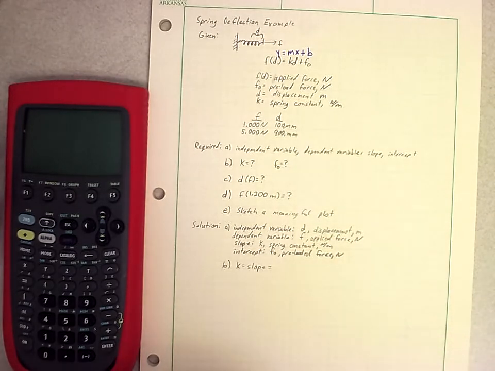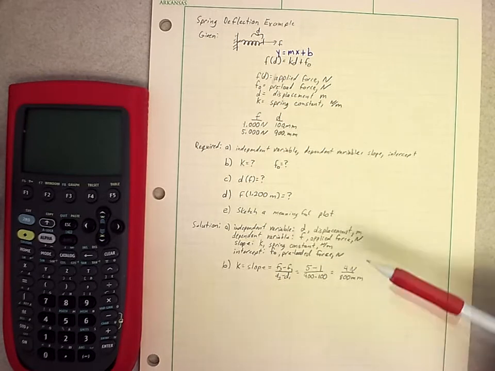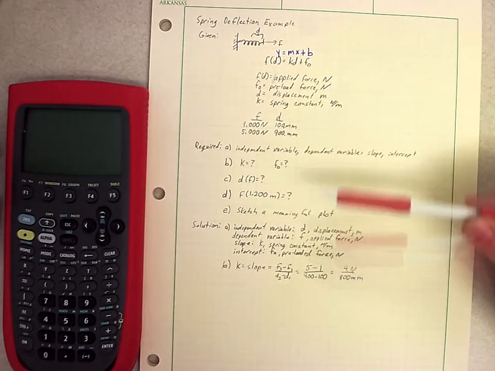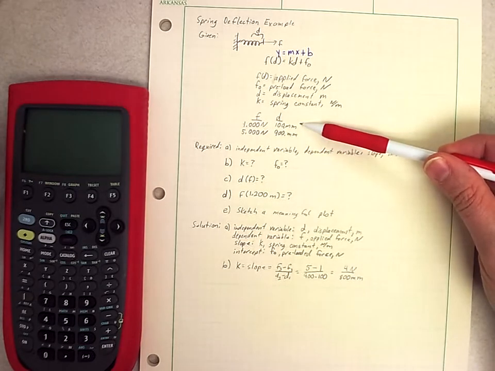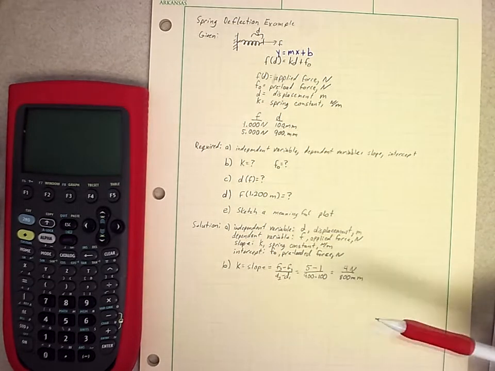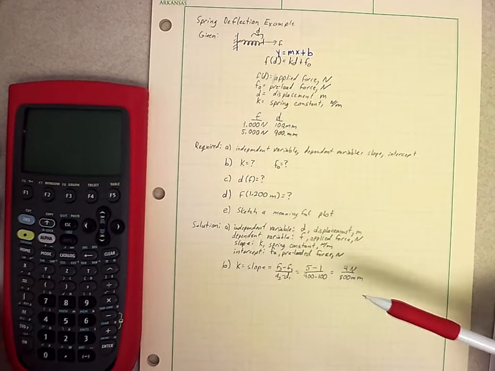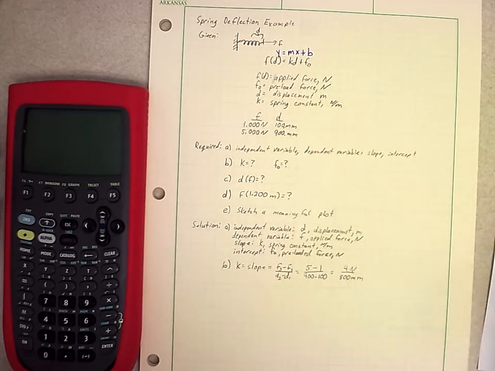So the way we find slope is the difference in dependent values divided by the difference in independent values. So the difference in f's over the difference in d. And if we use the points as they're written out, remember we've got 5 newtons minus 1 newton over 900 millimeters minus 100 millimeters. And so we would end up with 4 newtons over 800 millimeters. I could go ahead and do that and then convert it at the end, or another way to think of that is to convert these values first and then work it out. So let's just go ahead and continue down the path we're on.